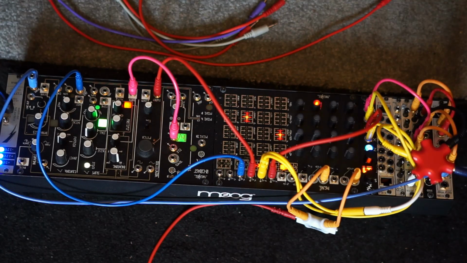And as said, I'm going out into the mains right from here. So this is really all I need. One power feed, this brick, everything's fine.